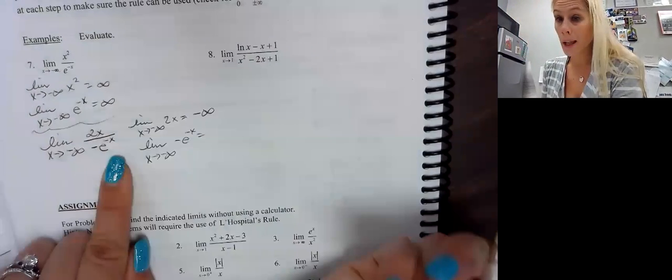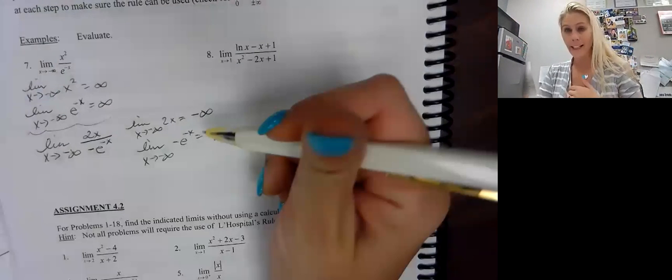Limit as x approaches negative infinity of negative e to the negative x. When I plug that in, I get negative infinity, which means I can do L'Hopital's rule again because it's negative infinity over negative infinity.